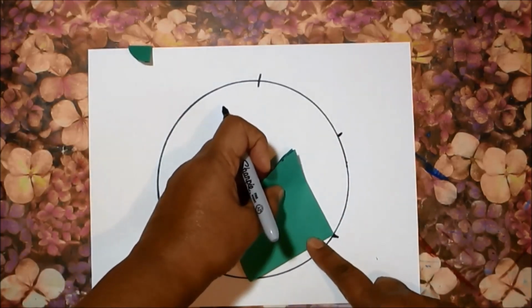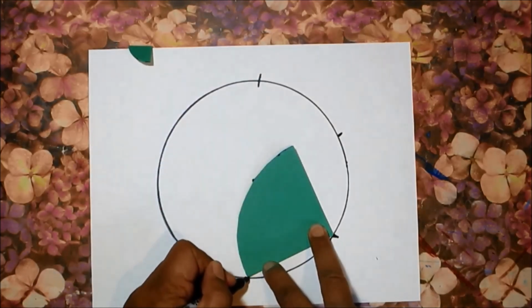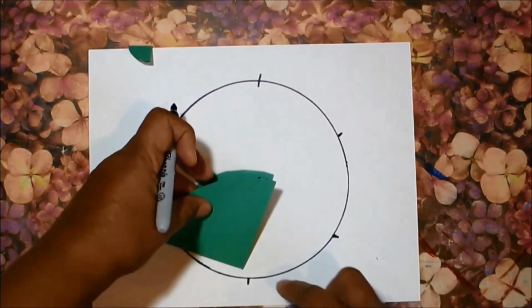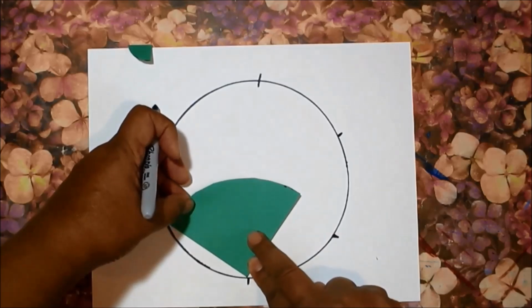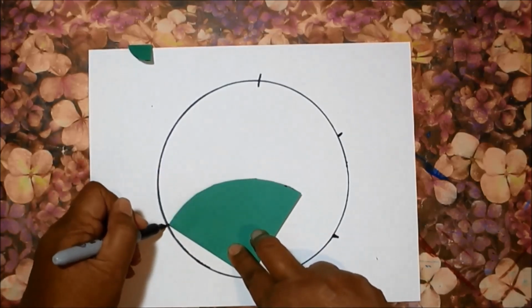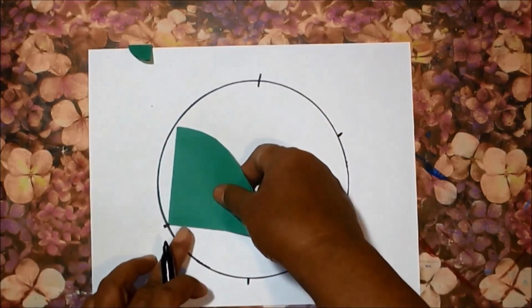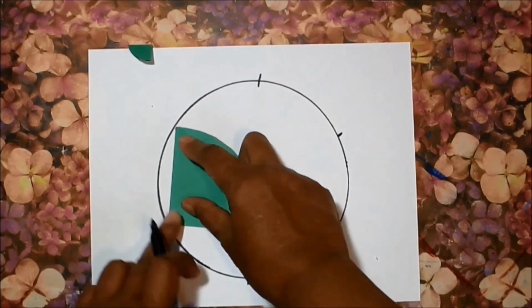Now move your quarter circle over to the new tick mark and line it up the same way, and make another tick mark further along your circle, and keep going until you get right around your circle. And if you've done things carefully, your last point should meet right up at the beginning tick mark that you made.